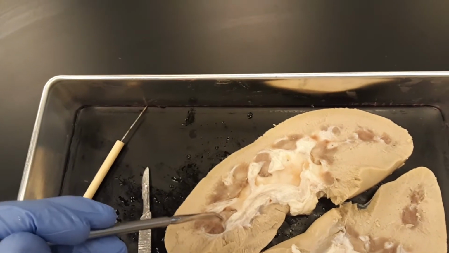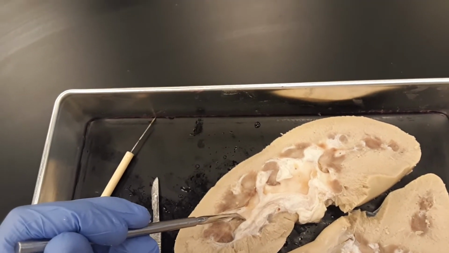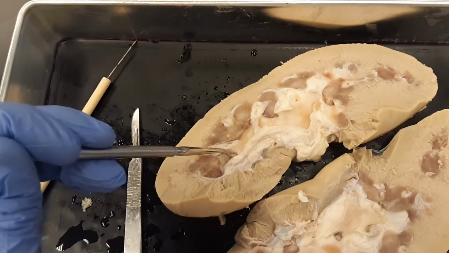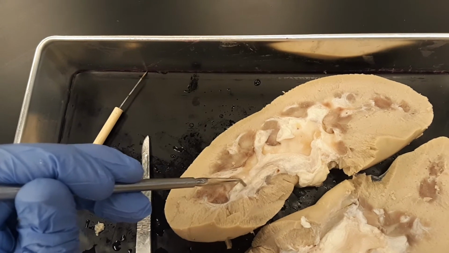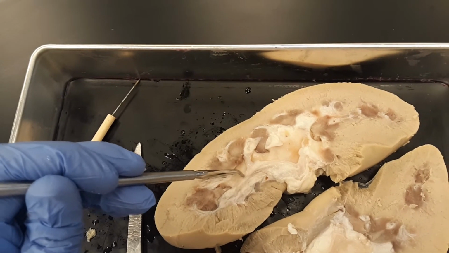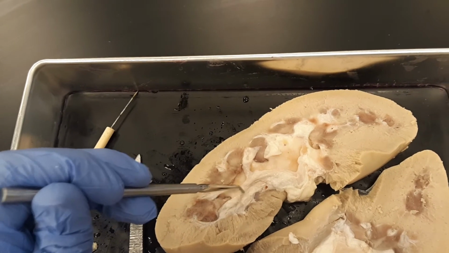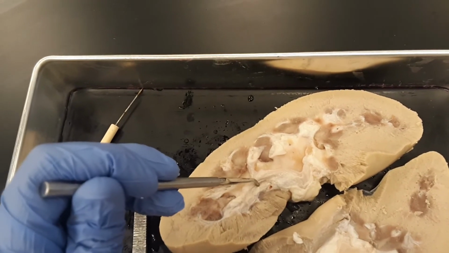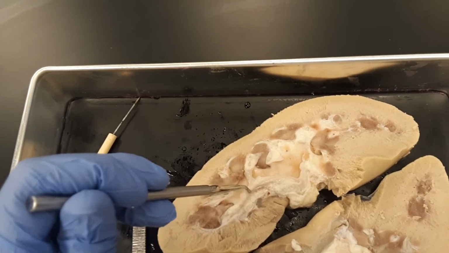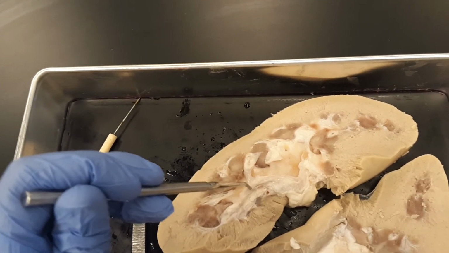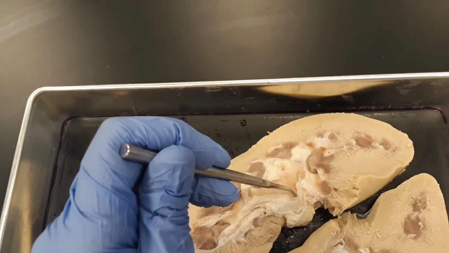Now, next, we're going to find a minor calyx. The minor calyx is collecting urine from our renal papilla. So if we know where the renal papilla is, we know the minor calyx is right underneath it, this white structure. And then the minor calyx, we've got a minor calyx here, minor calyx here. These are going to converge as the major calyx. So if the minor calyces are fingers, then the major calyx is the palm. And then the major calyx is going to converge here at the hilum.